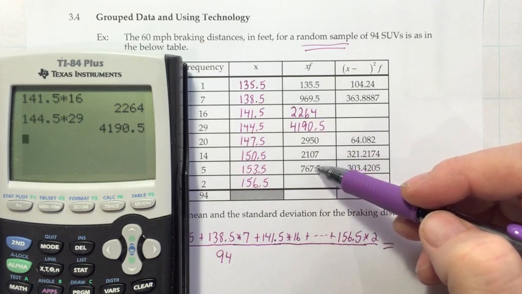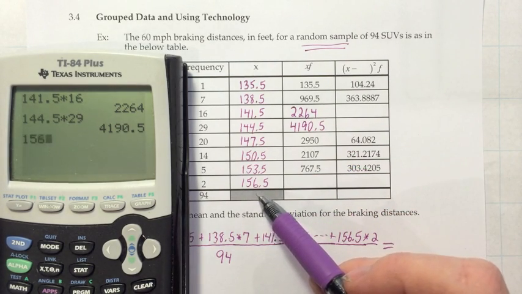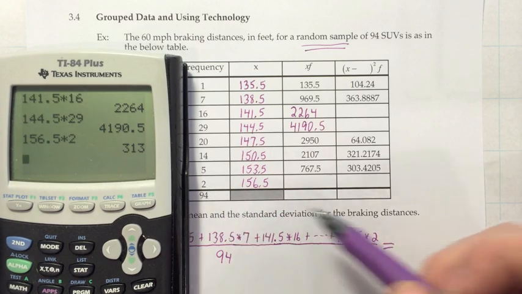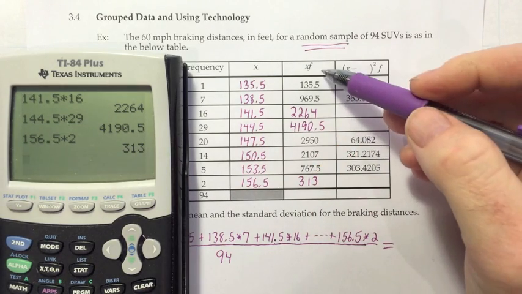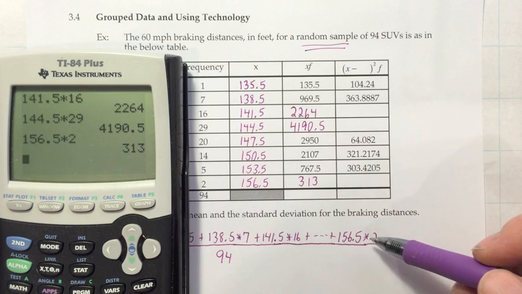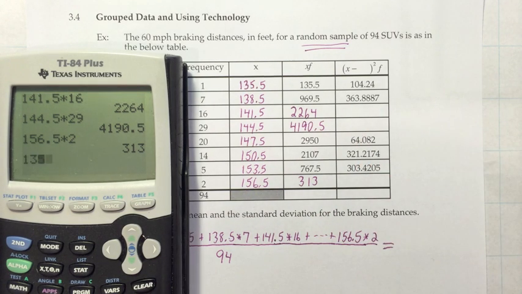The next few have been computed already. Dropping down to the last row, we have that 156.5, and there's 2 of them in that row, so that's going to be a 313. If we were to add this column, which we're about to do, that would be equivalent to working out the numerator of this fraction. So we just go through and add all those up.